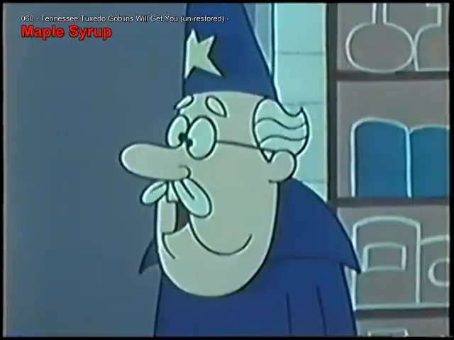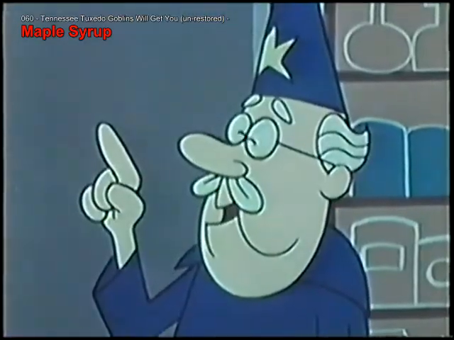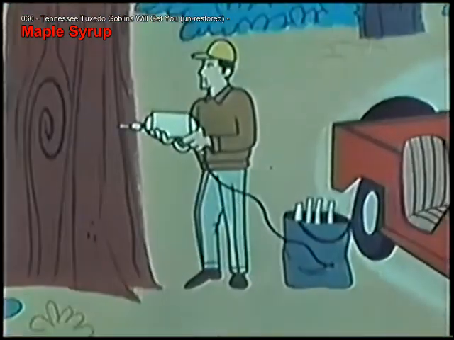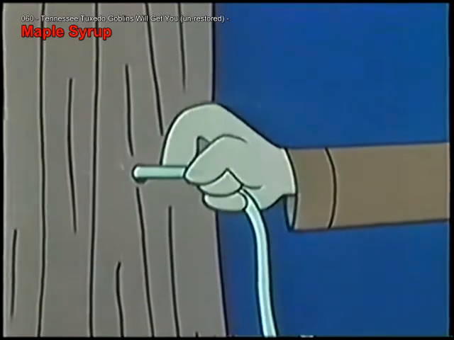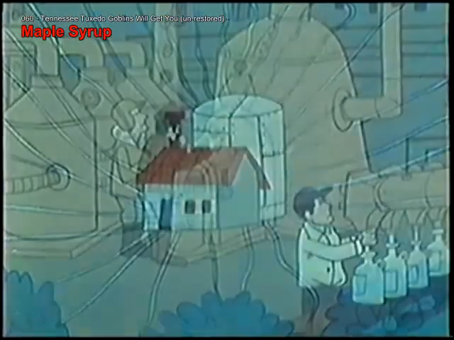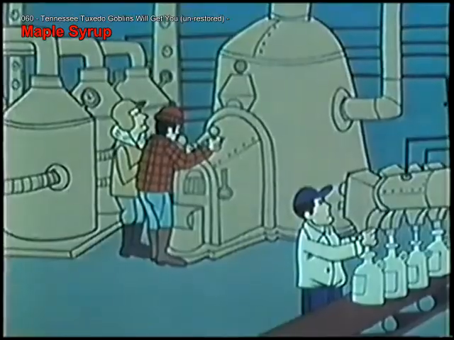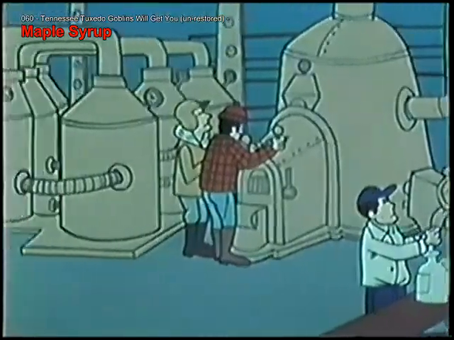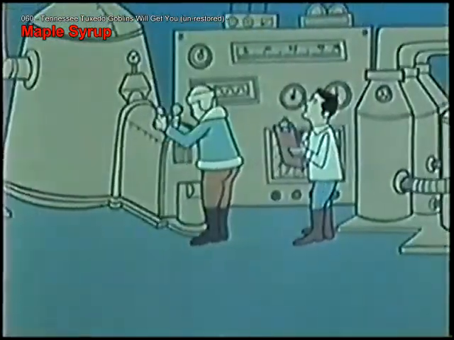Of course, today the process has changed. Now holes are bored in the trees, and plastic tubing is inserted to collect the sap and carry it to a centrally located tank. Zowie! Yes, and then modern methods are used to evaporate the water from the sap and add special coloring and flavoring.